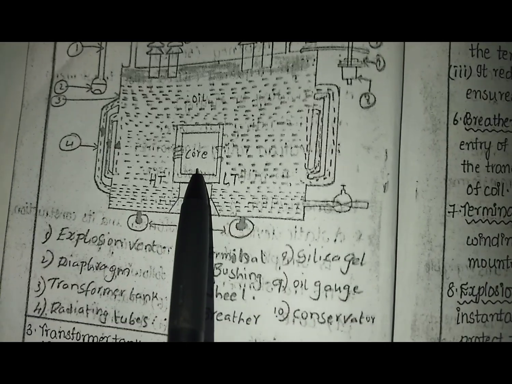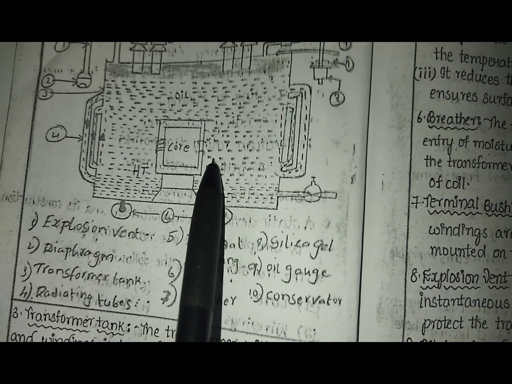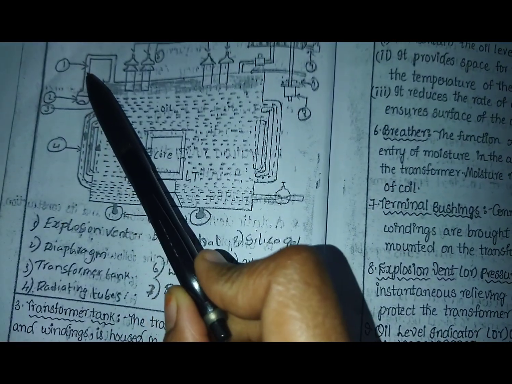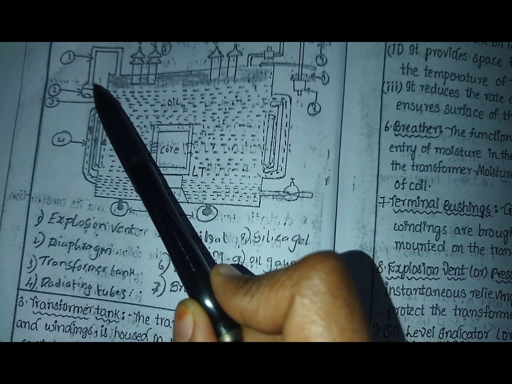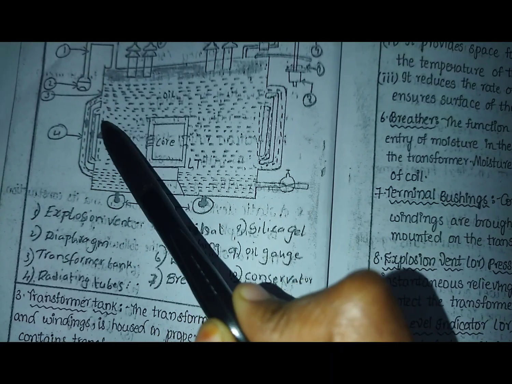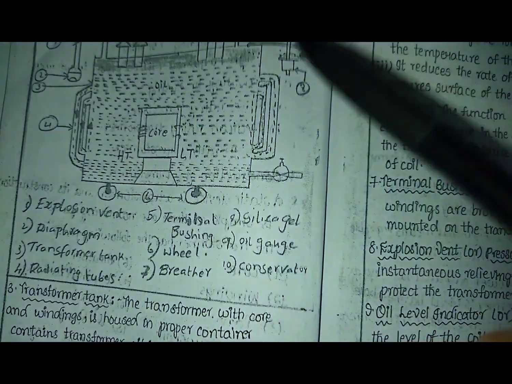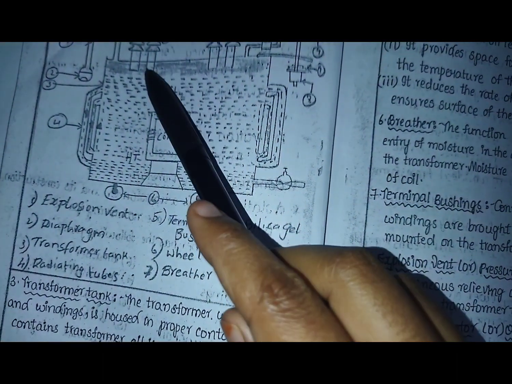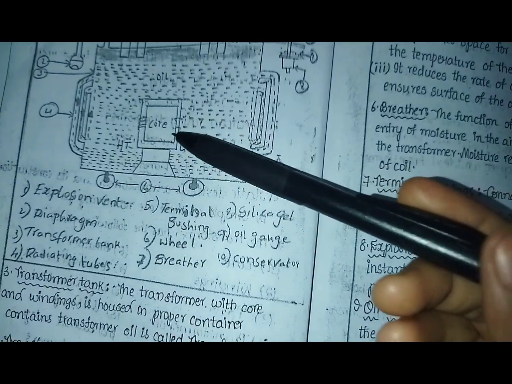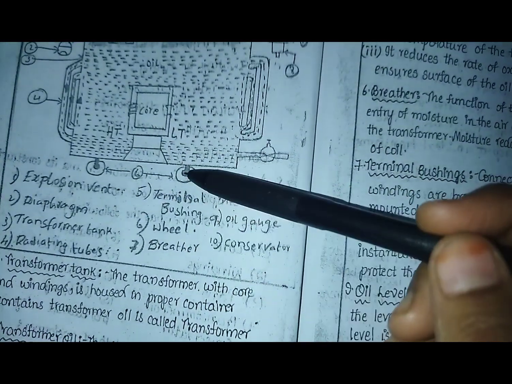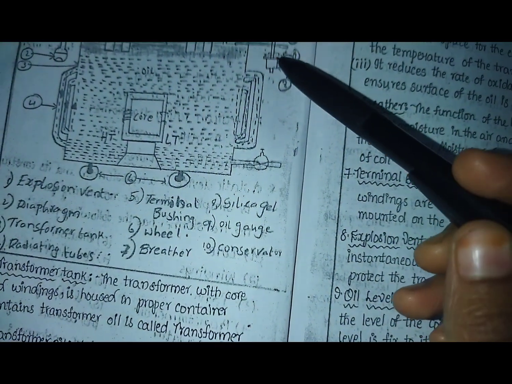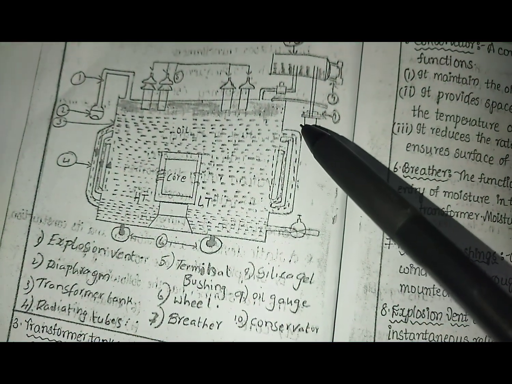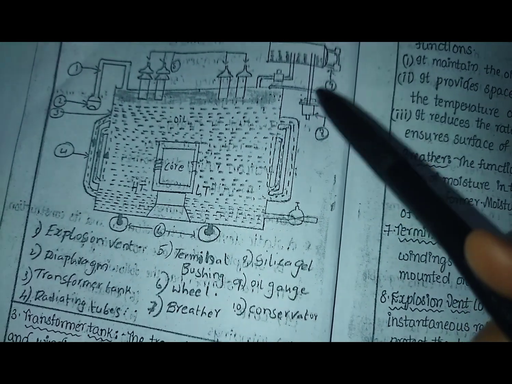This is a diagram. This is the core. We use high voltage and low voltage windings. Here oil is placed for cooling purpose. These are the cooling conductors. This is the vent for transferring. This is the diaphragm. This is the transformer connection. These are tubes for transferring. These are terminals. We use bushings for this. These are wheels. These are breathers. These are conservators. The oil gauge's purpose is to show the oil level. This is the diagram.